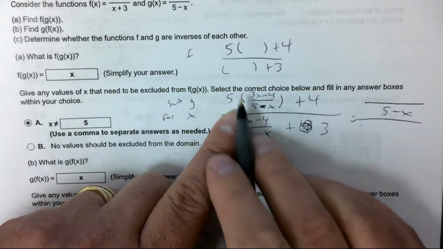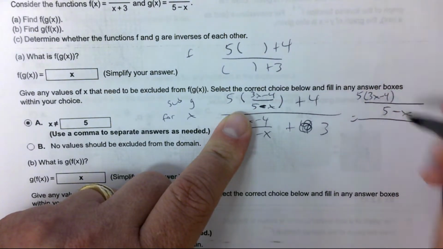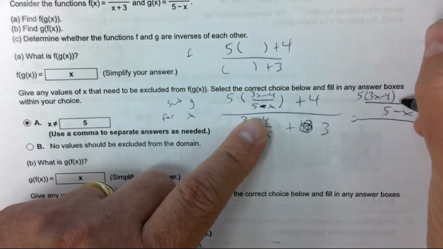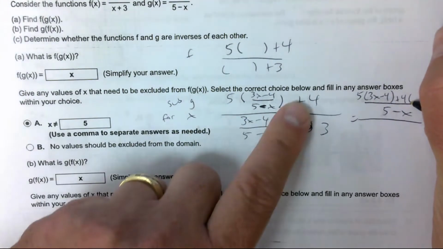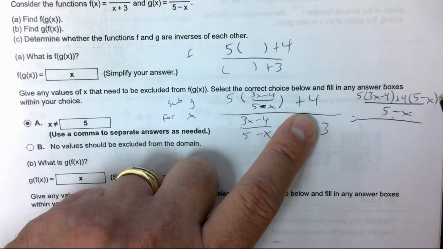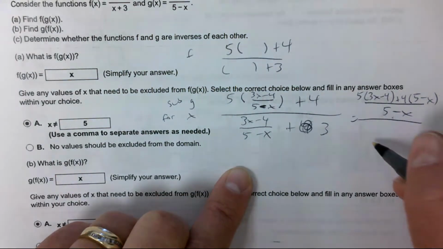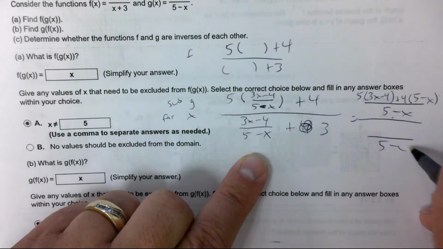And so on the front part, we're just going to keep that alone. But on the back part, we need 4 times 5 minus x. Because if we're going to have it downstairs, we have to have it upstairs. That's how it works. And then on this one, we want 5 minus x to be our denominator.